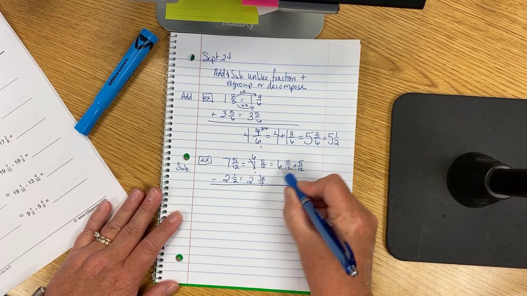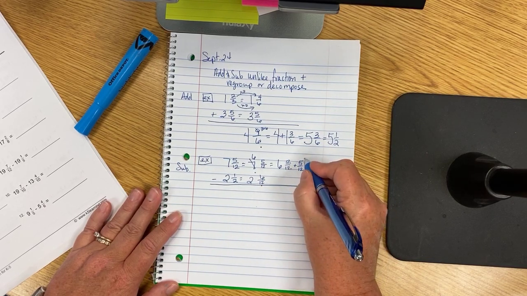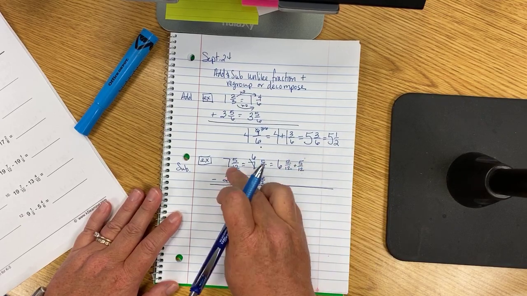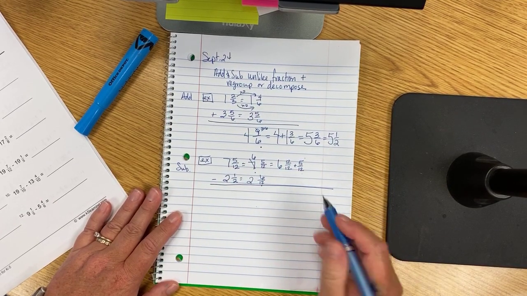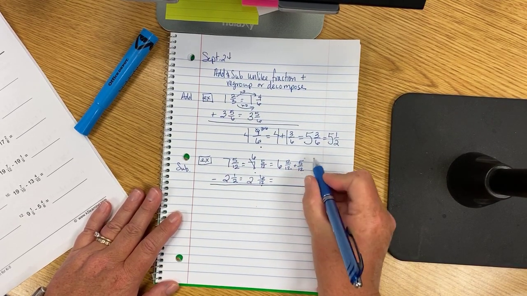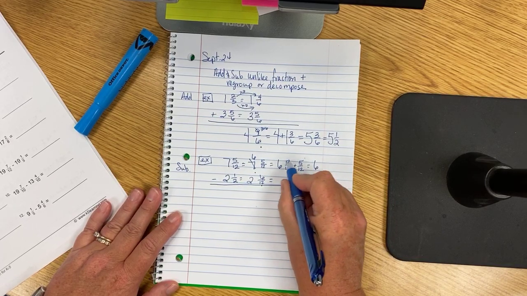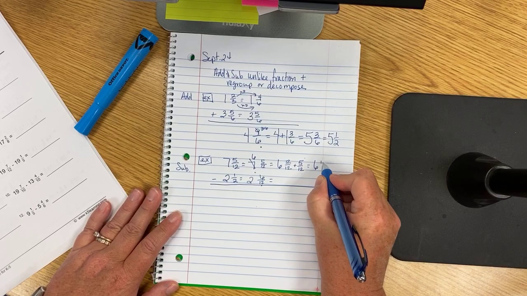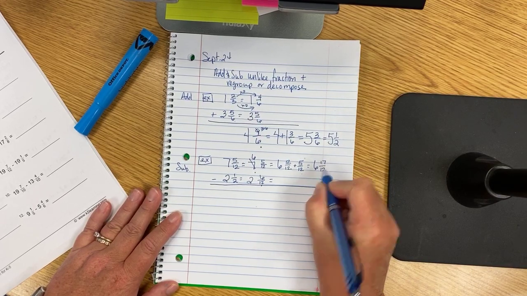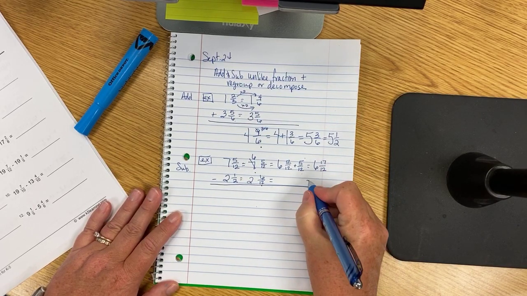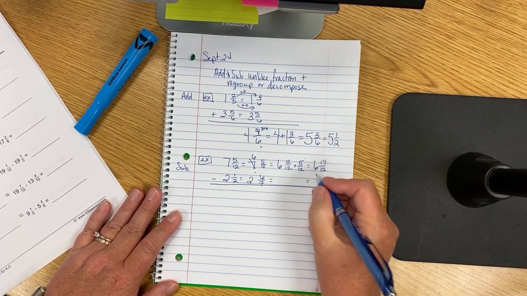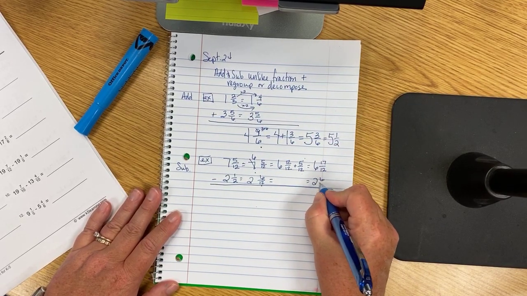And I could just subtract right now, but I can't forget this 5/12 because it's from the beginning of my problem. I'm going to bring this over. So I'm going to add these two fractions together, and I'm going to get 6 and 17/12. And I'm going to scoot this over so that I can solve the problem vertically. 2 and 6/12.